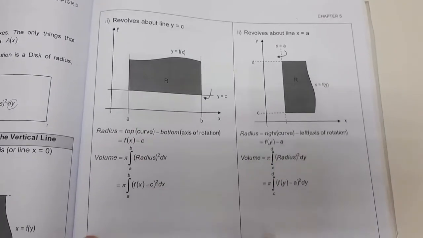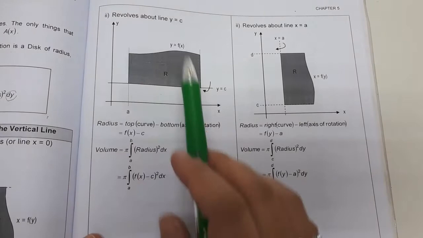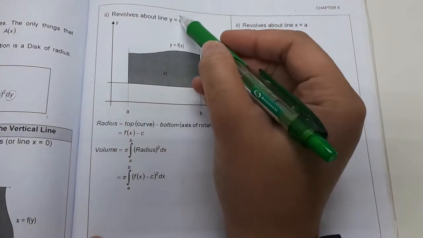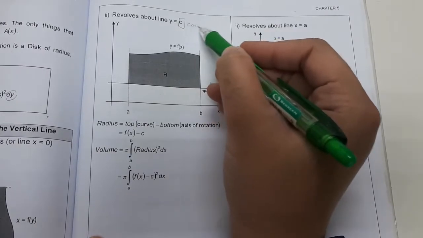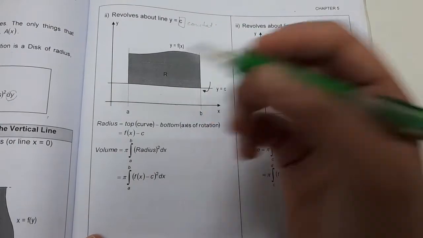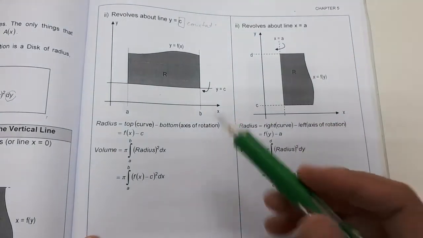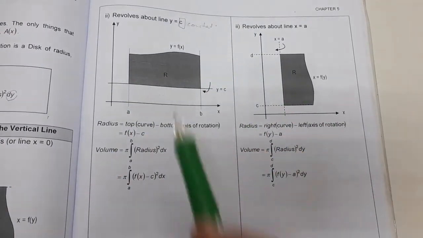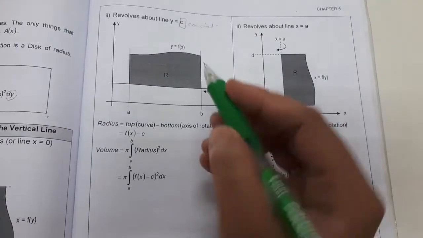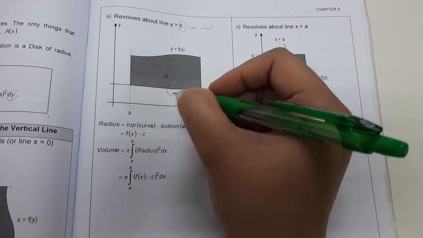Now we will discuss when the shaded region R revolves about the line y equals c. C here is a constant, so it can be any number. Let's say y equals 2, y equals 3, and so on. So when it revolves about the line y equals c, this is our shaded region. This is y equals c, so R will revolve here.